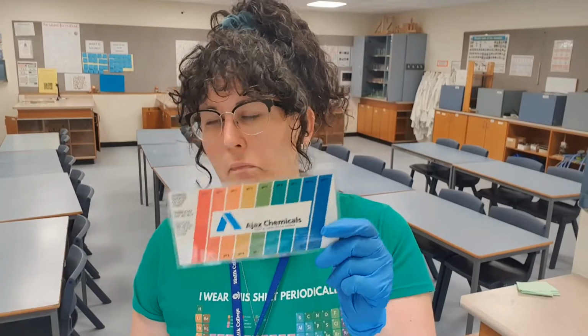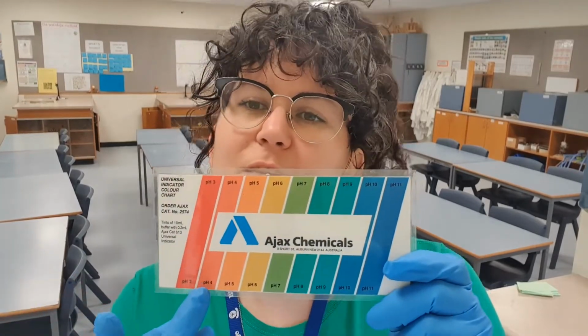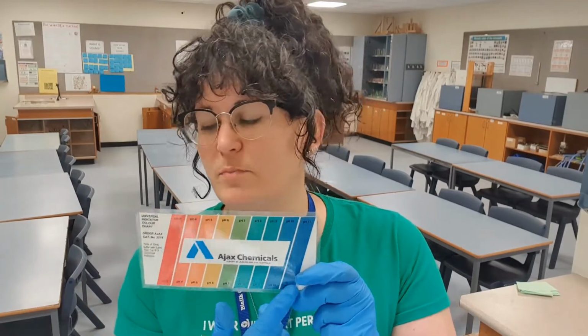So like vinegar is really acidic, so vinegar would probably be down here somewhere. And then stuff like soap is really basic. Anything that's kind of slimy is usually more basic or more alkaline, which means it's up here.